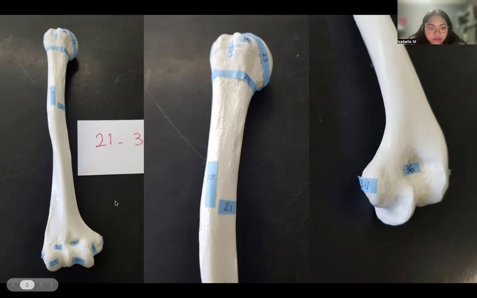And the medial epicondyle refers to this ridge right here that is toward the midline of the body, as the term medial implies, and it is above the trochlea. The lateral epicondyle, on the other hand, is located toward the side of the body, just over the capitulum, and these structures allow for the attachment of various muscles of the forearm.